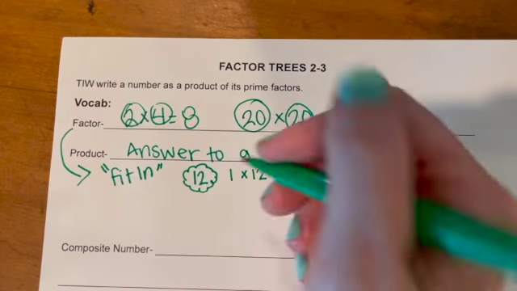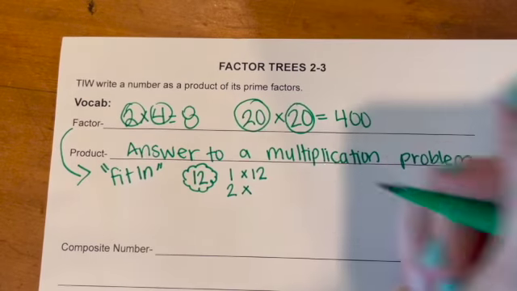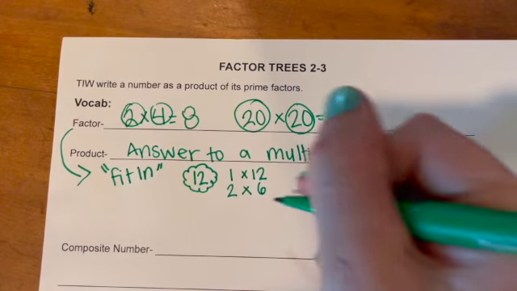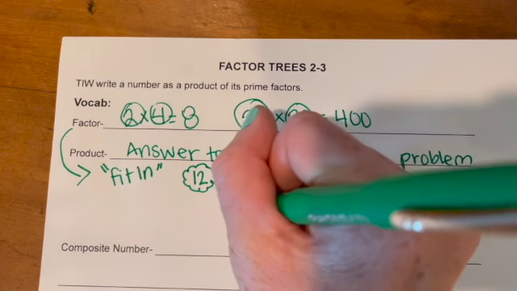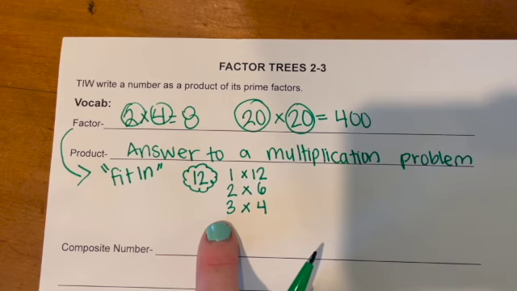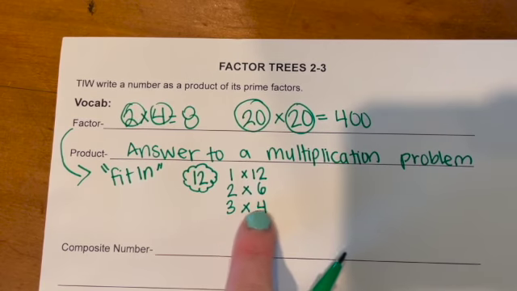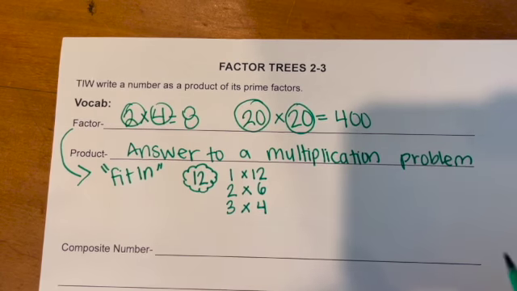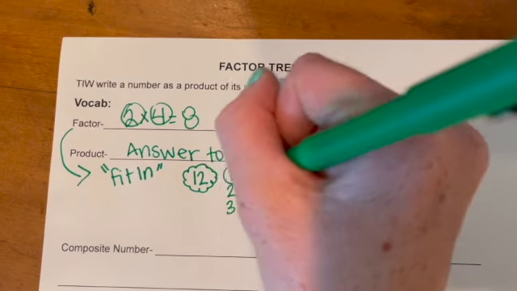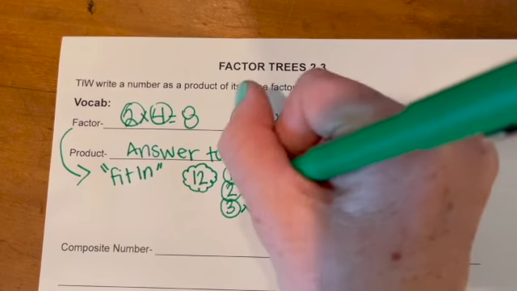I like to go in order. 2 times 6 will get me 12. 3 times 4 will get me to 12. I'm actually going to pause because the next number would be 4, but I would just be doing the same thing as this one, 4 times 3. So I'm at a repeat. That's where I'm going to pause. My factors of 12 are 1, 2, 3, 4, 6, and 12.